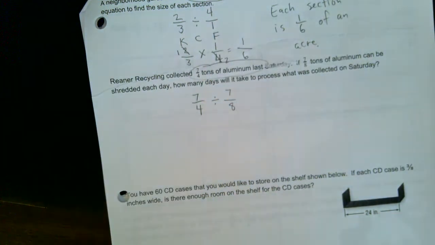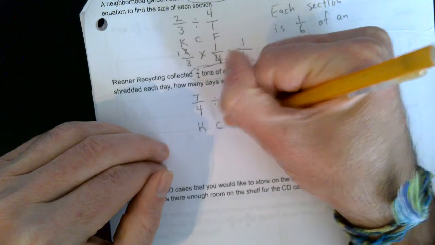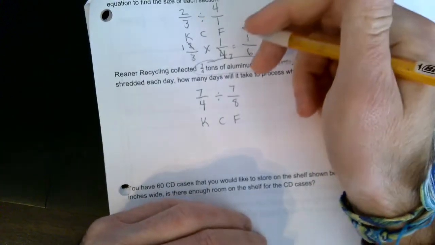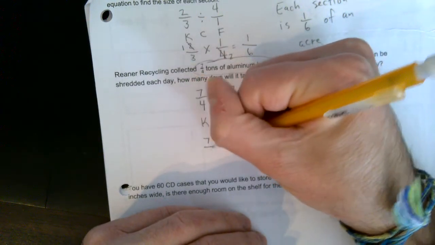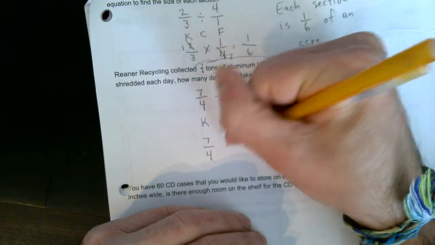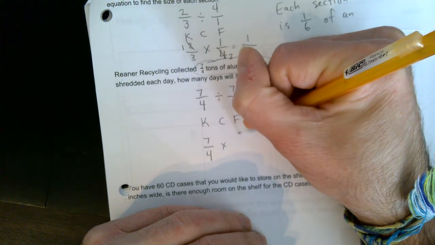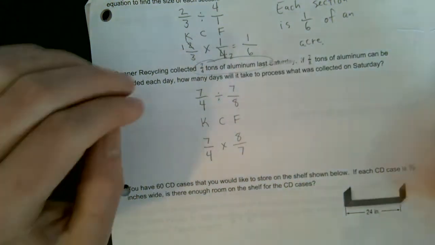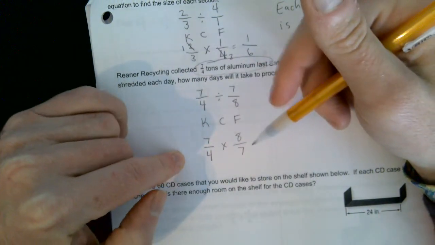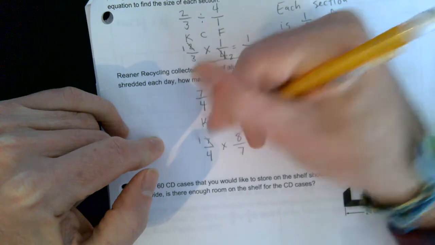Okay. We are going to keep, change, flip. Of course, you can be doing this on your own if you want. You don't have to wait for me. 7/4, we're going to keep, change the division to multiplication. 7/8, we're going to flip it to 8/7. Now we think, can we simplify? Oh, yeah. 7 and 7, we can divide them by 7. 7 divided by 7 is 1. 7 divided by 7 is 1.